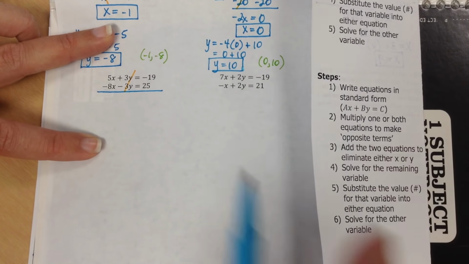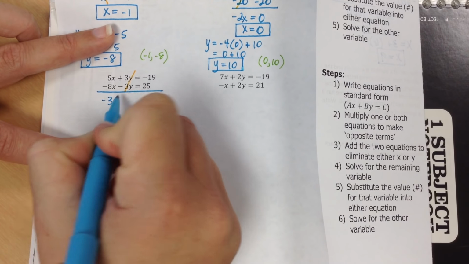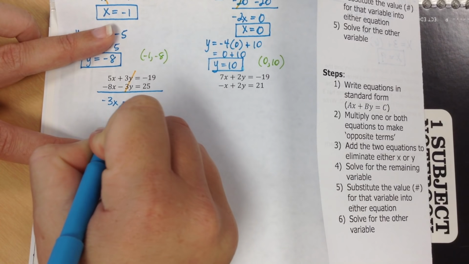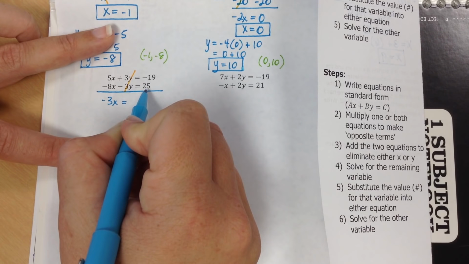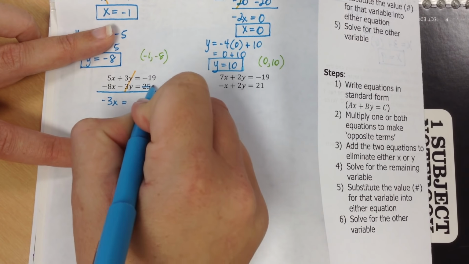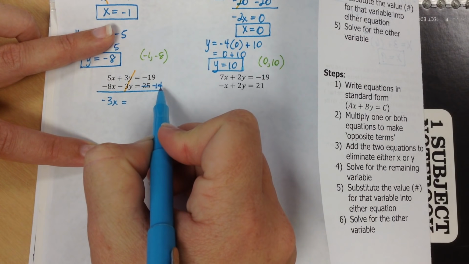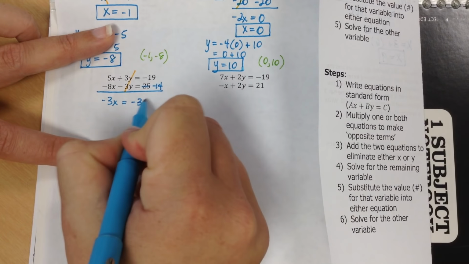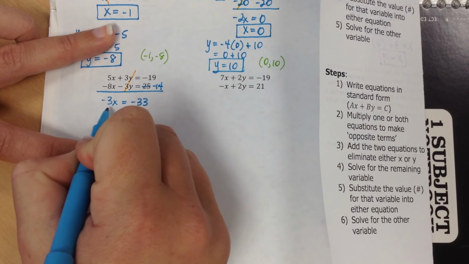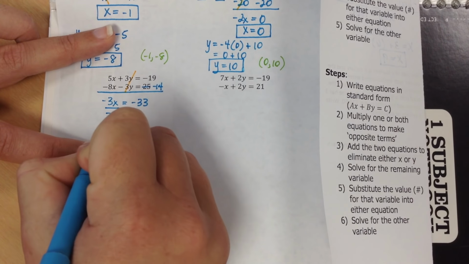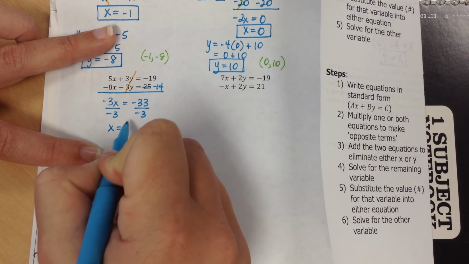We are literally going to add these two together. So we've got 5x minus 8x is negative 3x. The y is canceled. Negative 19. This is a typo, you guys. This is supposed to say negative 14. Negative 19 minus 14 is negative 33. Divide both sides by negative 3. X equals positive 11.